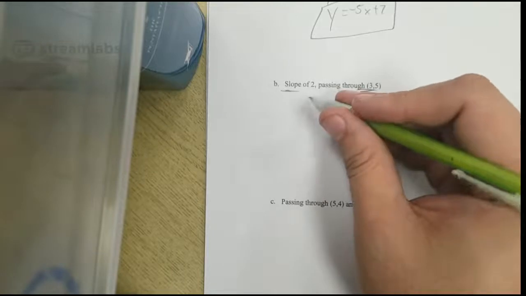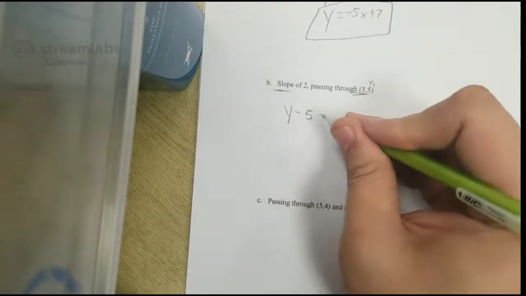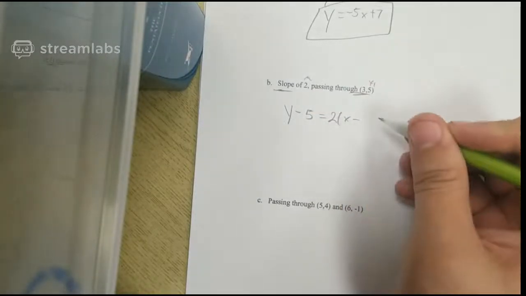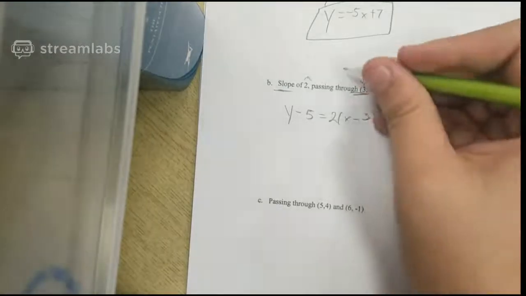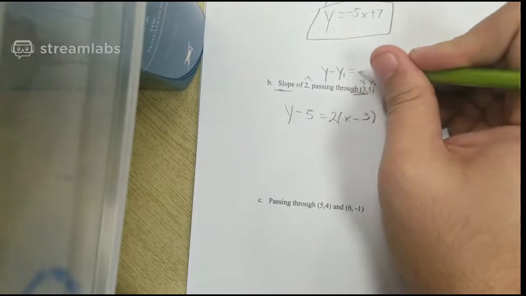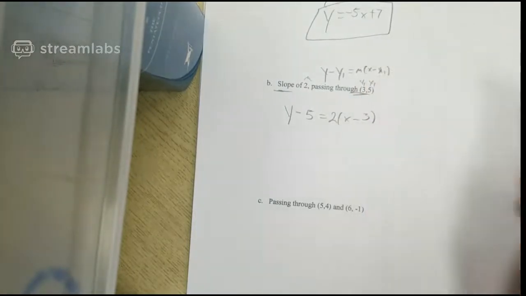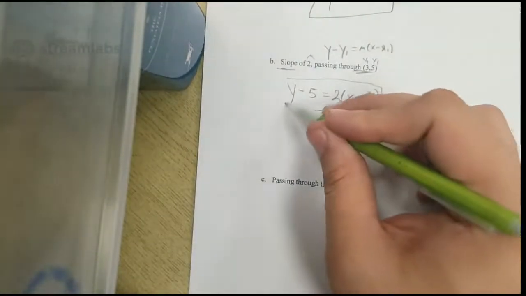So for this one, we could simply do y minus whatever our y1 is here, so our actual y point, 5, equals our slope m, 2, times x minus x1, which is over here, 3. And if you didn't remember what the equation was from the last question, it's y minus y1 equals m times x minus x1. So that would be a completely applicable answer.